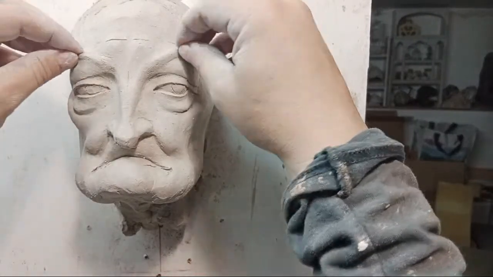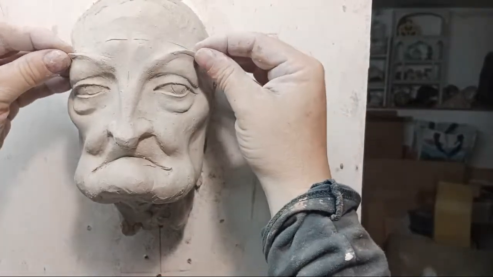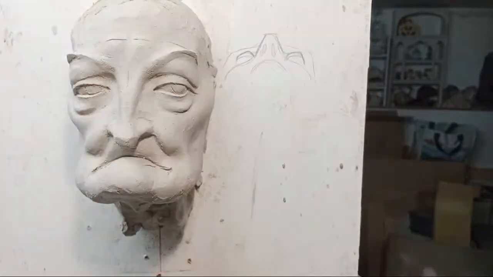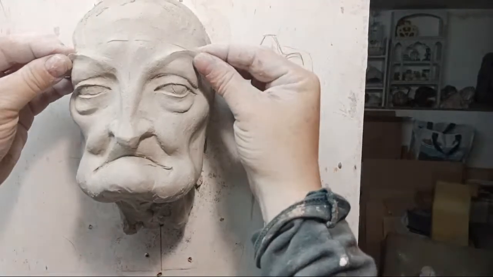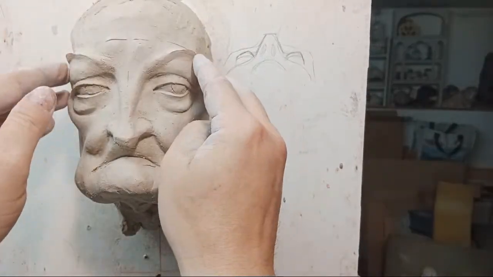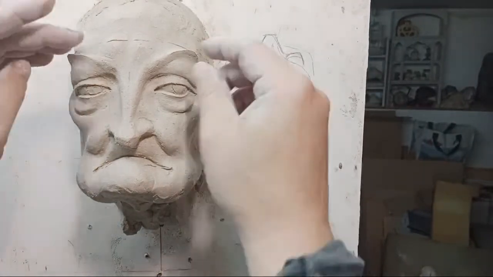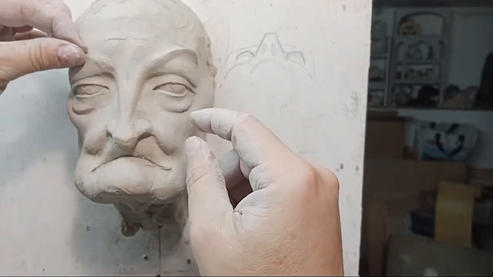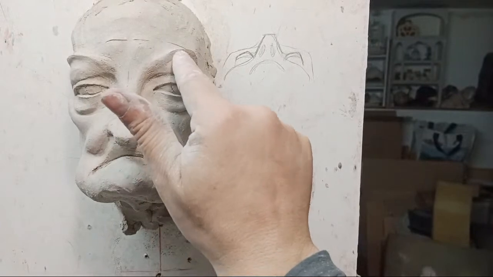Sometimes even we can add more volume to the eyebrows to make very big and thin shape. For example, Alonso, my sculpture Alonso, has this kind of eyebrows, and they work very well. And I want to generate a little bit more the asymmetry of the expression, so this is going to be higher.